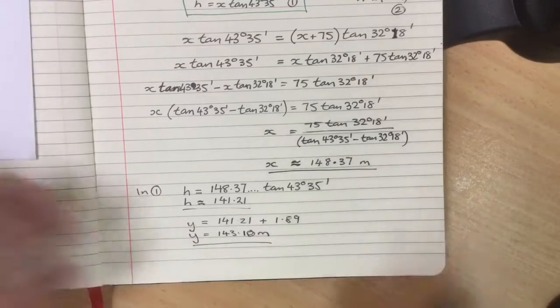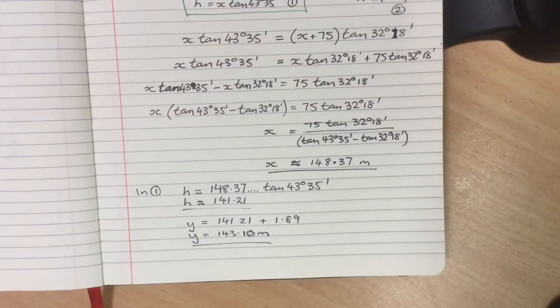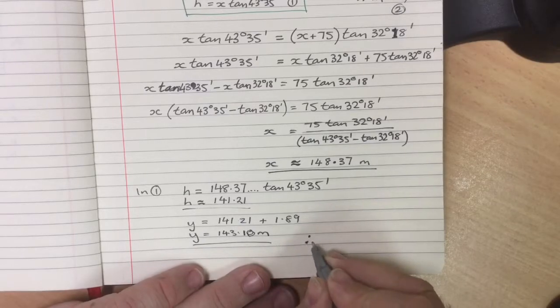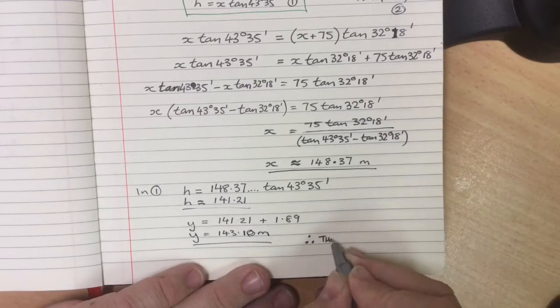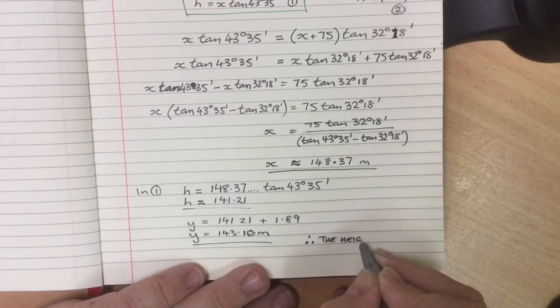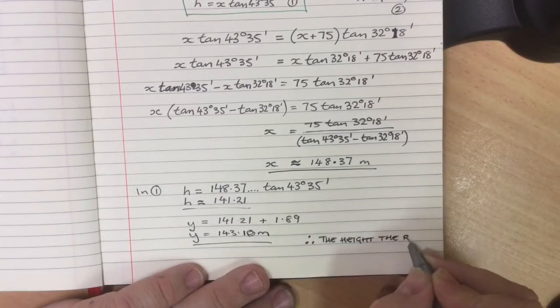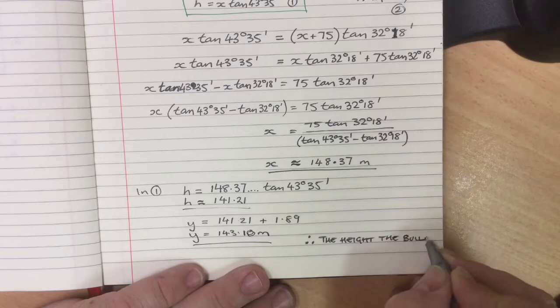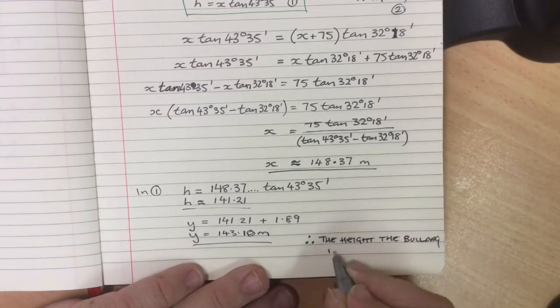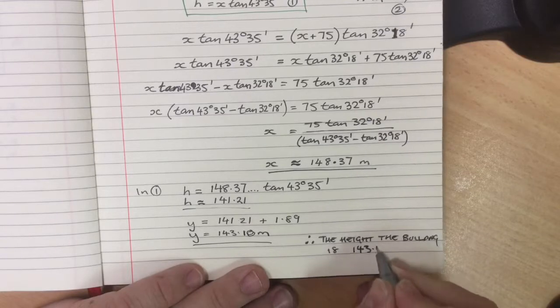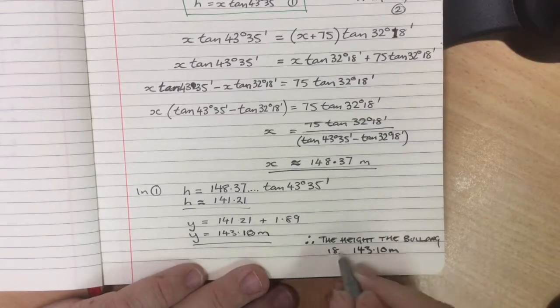The question actually just gave me pronumerals, but if it was a word-based question, I would go ahead and say, therefore, the height of the building is 143 meters, 10 centimeters.